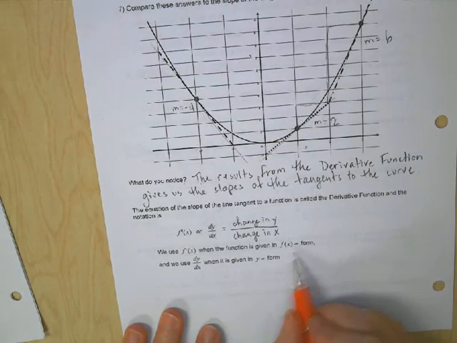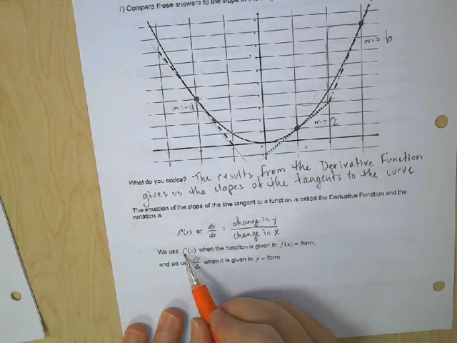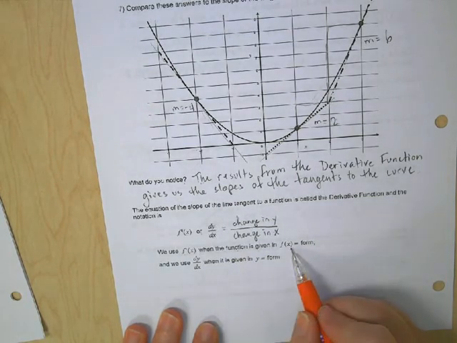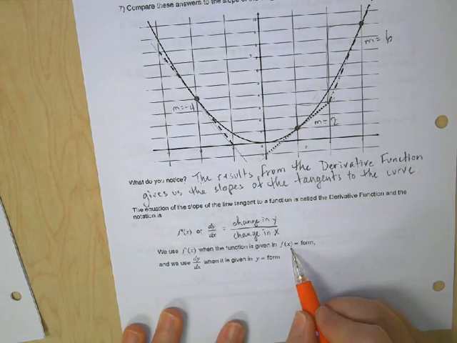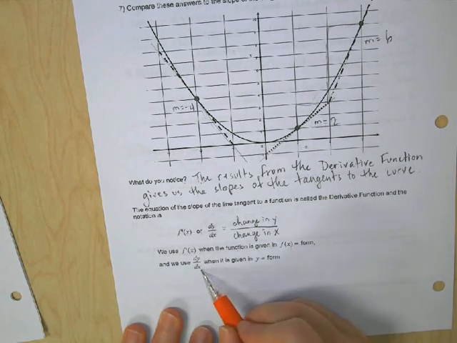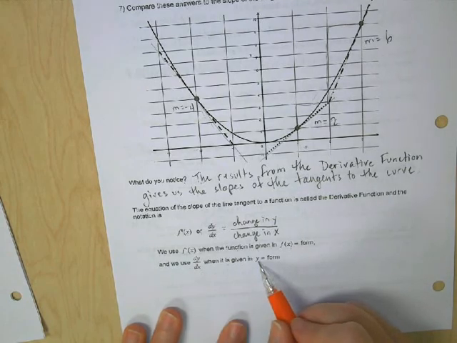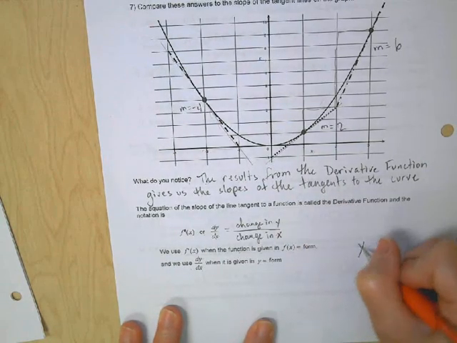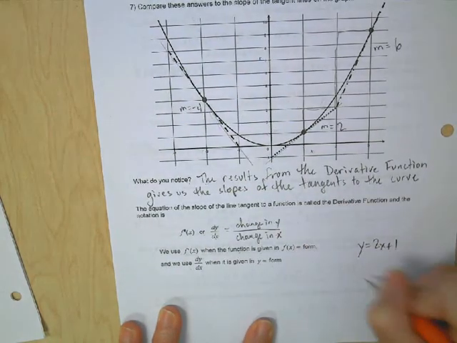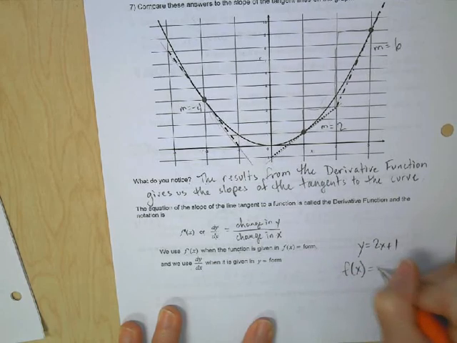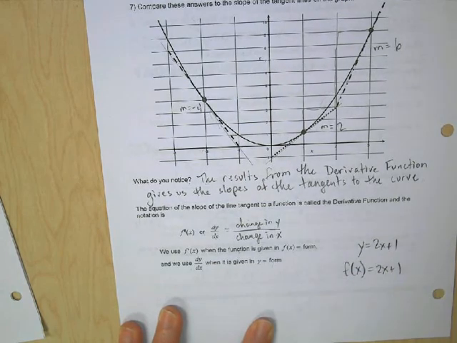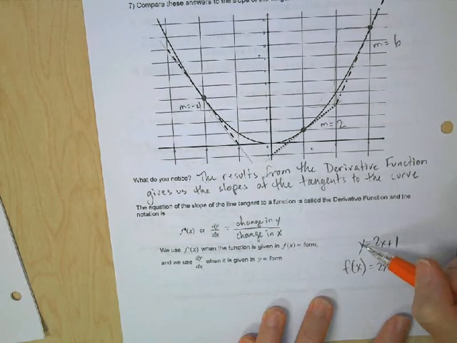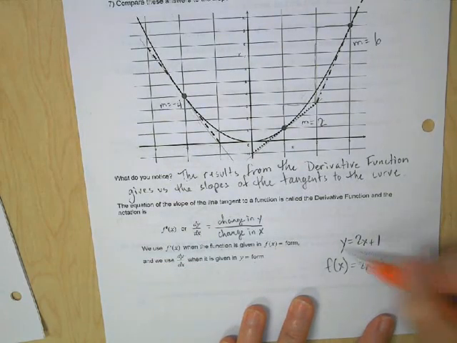Okay, and so we use f prime of x when the original function is given to us in function notation form, and we use dy dx when the original equation is given to us in y equals form. So just like we know that y equals 2x plus 1 is the same thing as f of x equals 2x plus 1, the derivative function, the one that helps us find the slope at any point on this one, you know what, let's make this a little fancier.